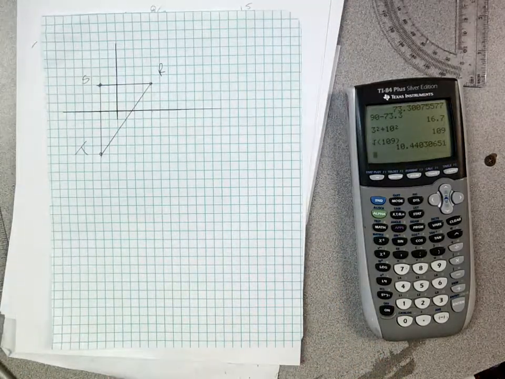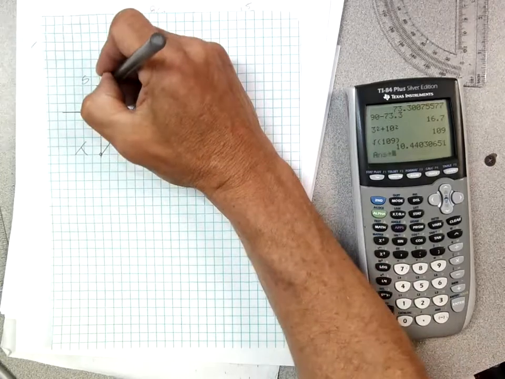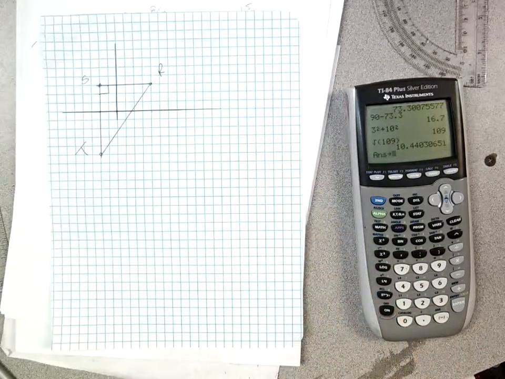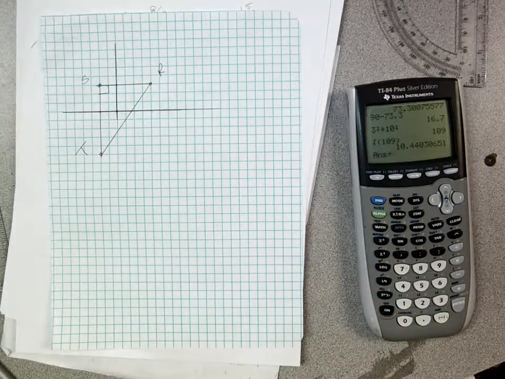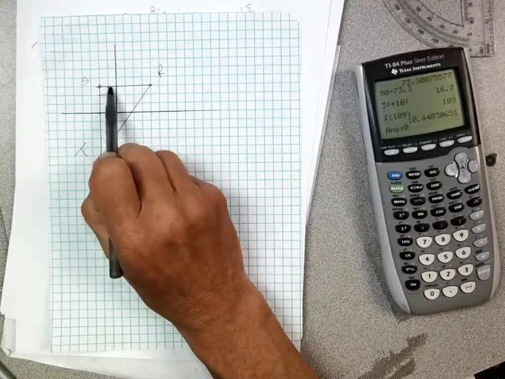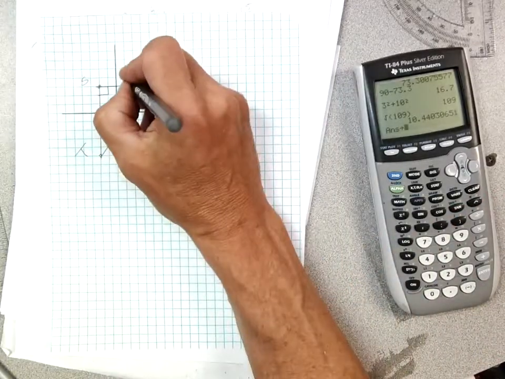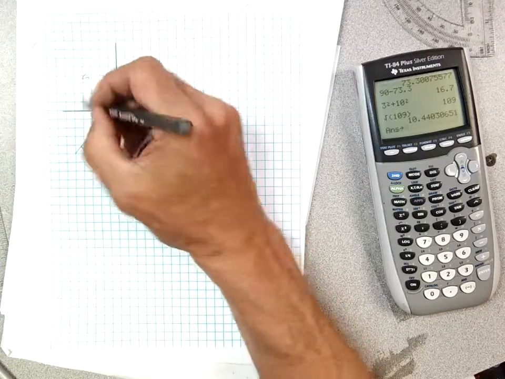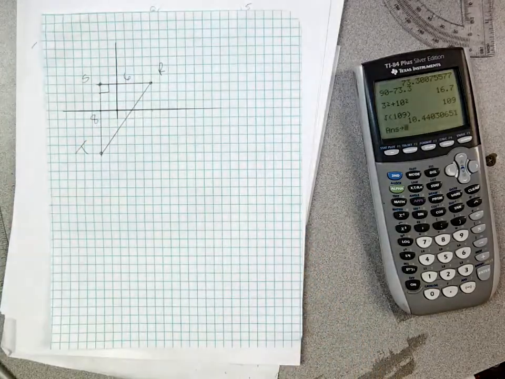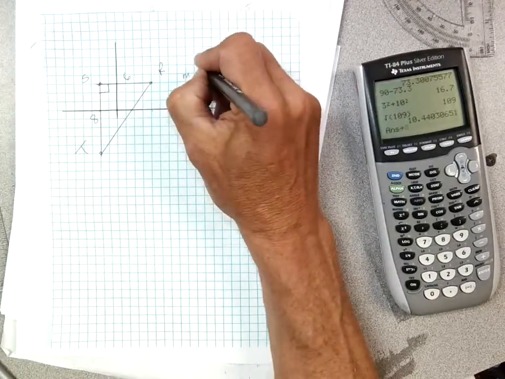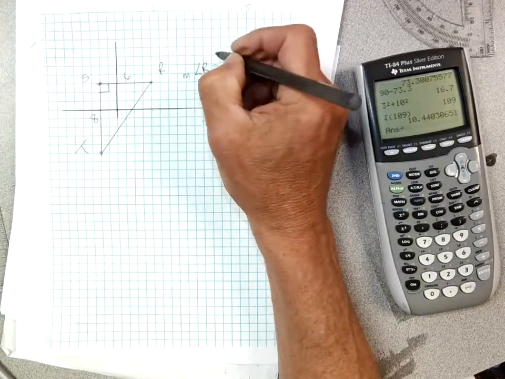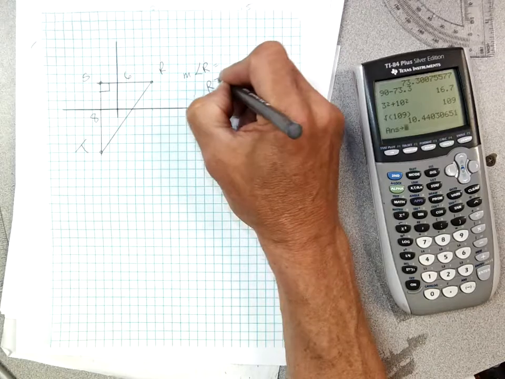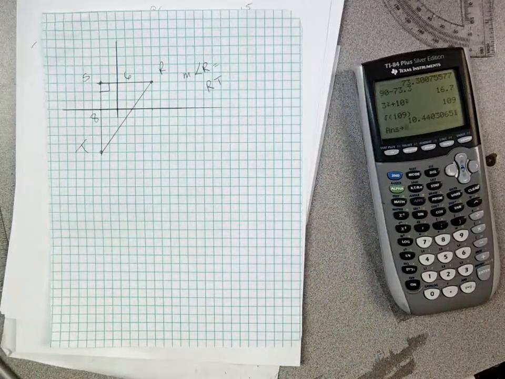So it's still just a right triangle. You guys agree? I mean, that's definitely a right angle right there. And then let's make it easy. Let's count. 1, 2, 3, 4, 5, 6. So this side is 6. 1, 2, 3, 4, 5, 6, 7, 8. This side's 8. Okay. So we've got to find angle R, the measure of angle R, and we've got to find RT. Okay. How am I doing? Am I going too fast?